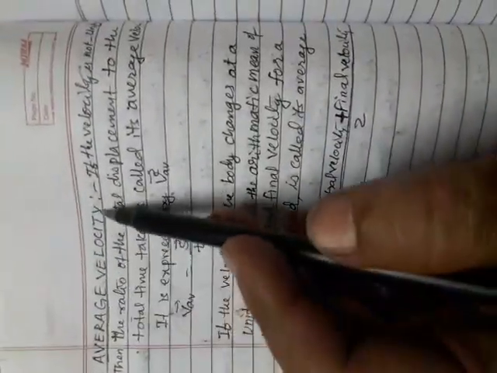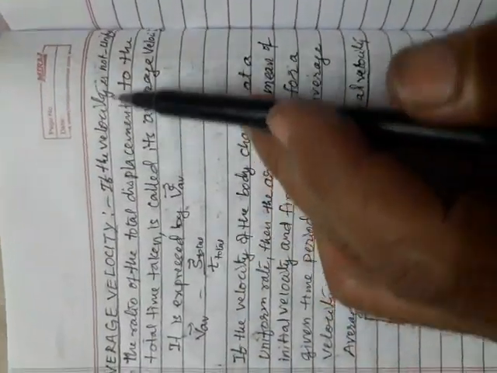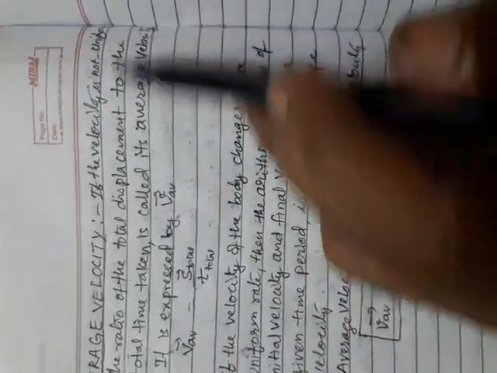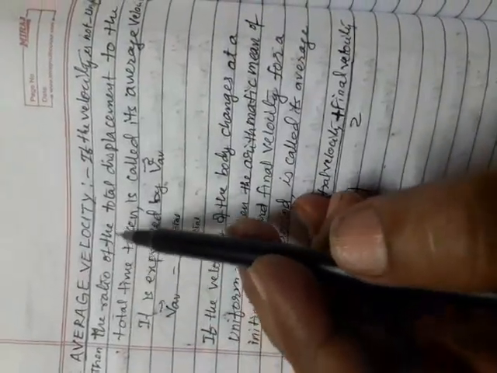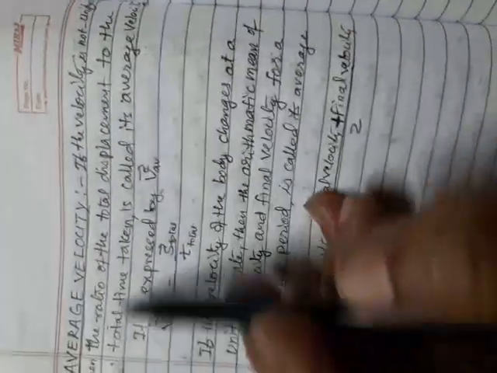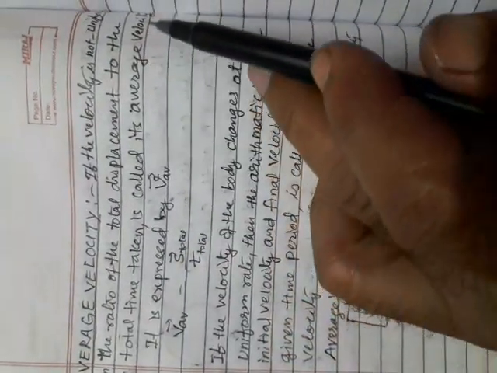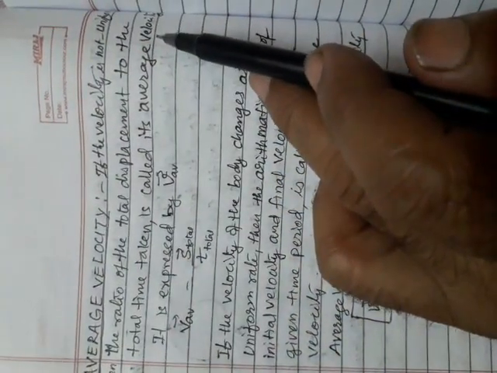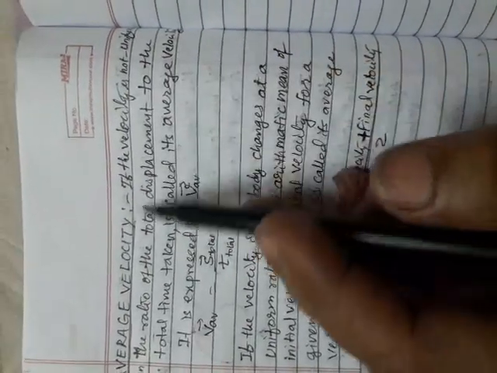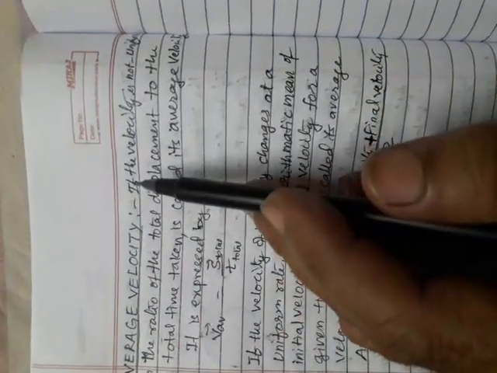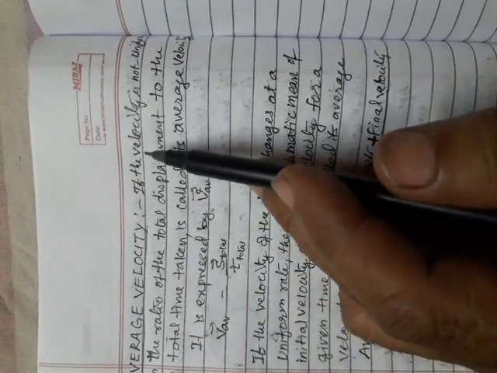Next is average velocity. What do we mean by average velocity? If the velocity is non-uniform, then the ratio of the total displacement to the total time taken is called the average velocity. The minimum separation is called displacement.